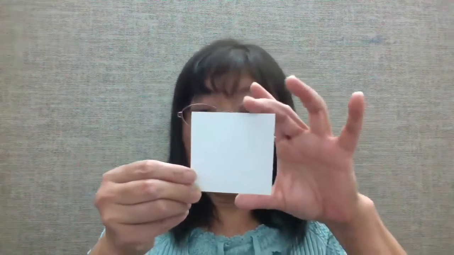there are a lot of white blank square papers like this. This is 3 inches by 3 inches. And then you will get, remember the number that you counted? You get that exact number of this white paper. Go ahead and get your paper, have it ready on your desk.